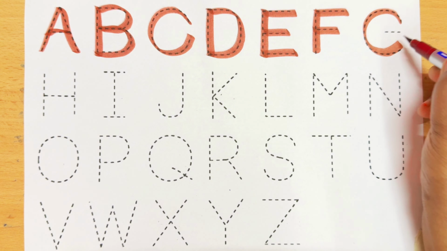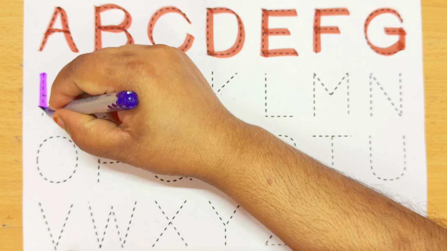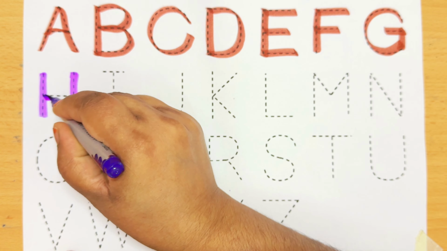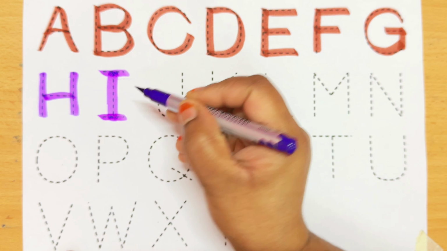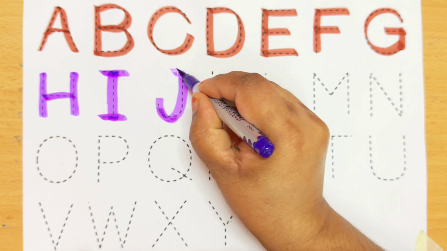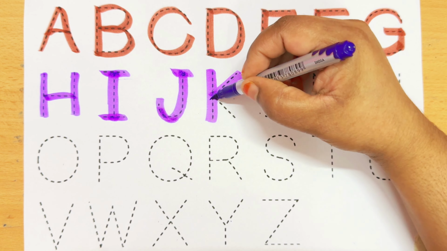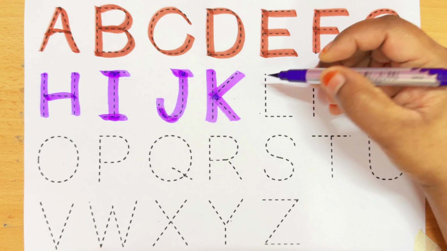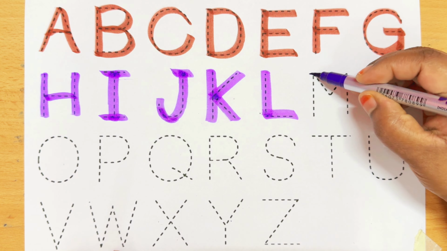G. G for goat. H. H for hand. I. I for iron. J. J for juice. K. K for kite. L. L for lemon.